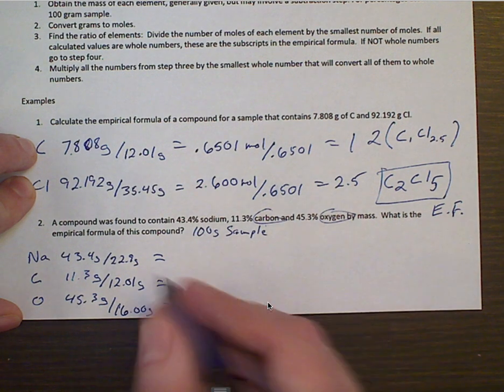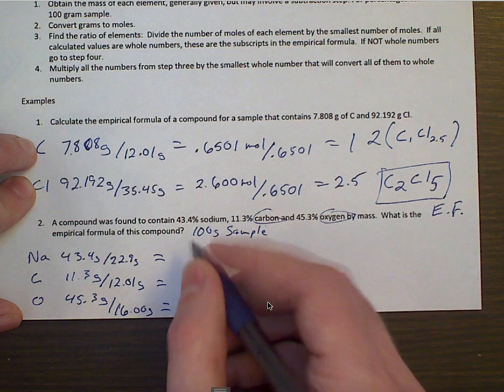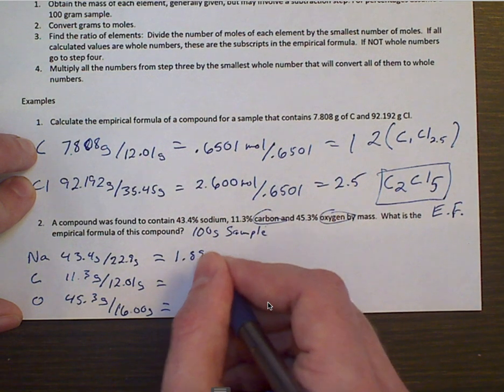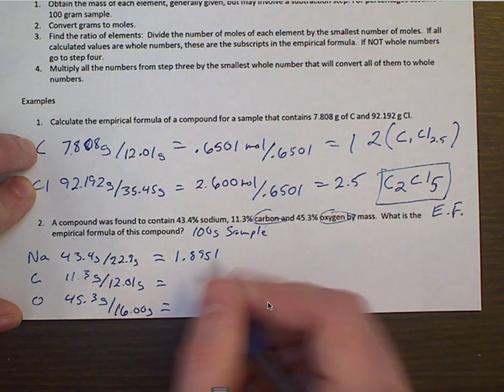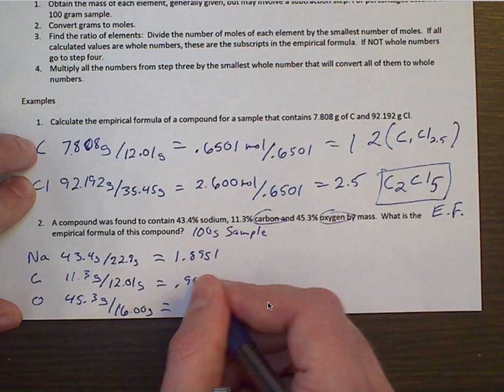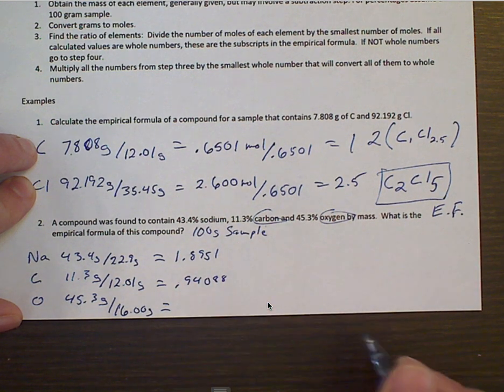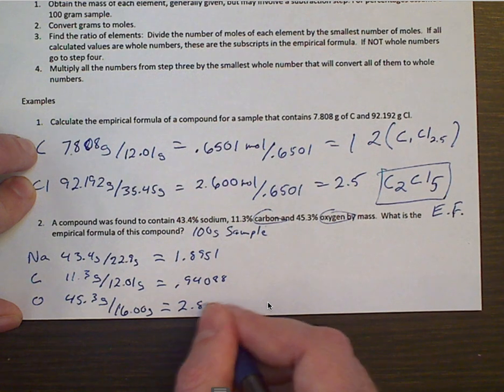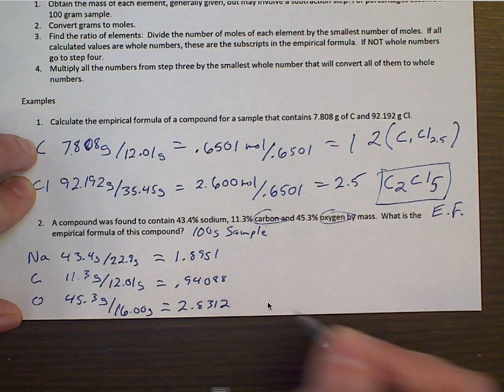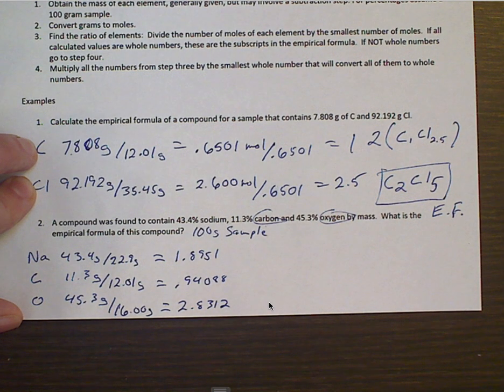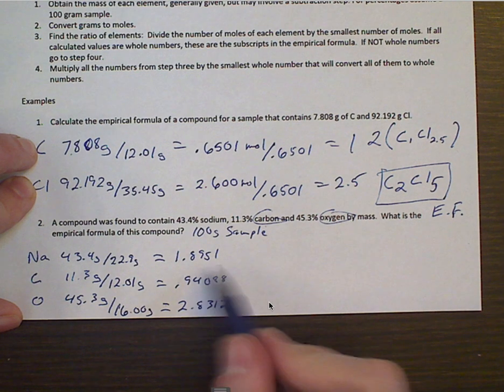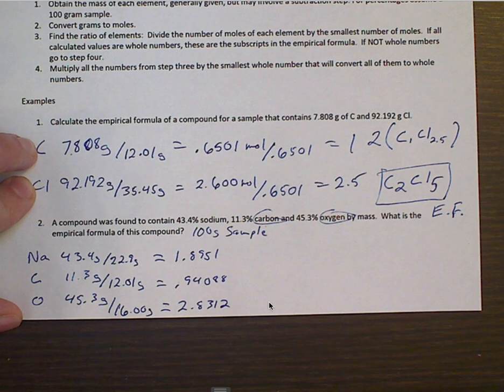So let me do the calculations on here. This is 1.8951. This is 0.94088. And this is 2.8312. Four or five digits are usually good enough here. We're not using sig figs with this type of process.